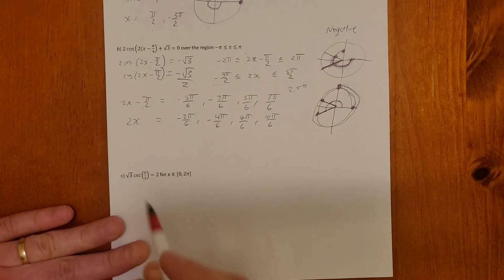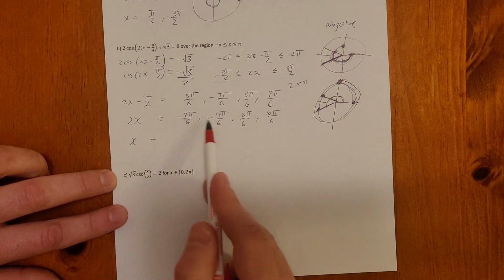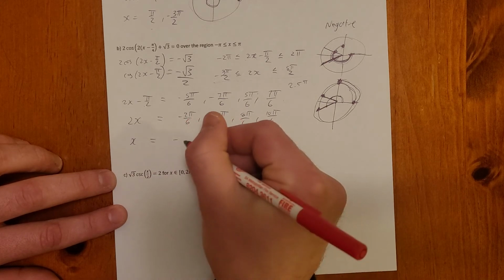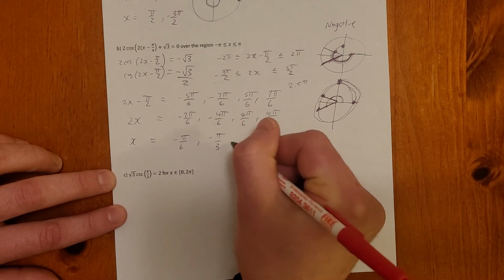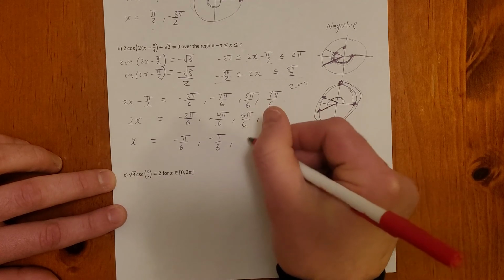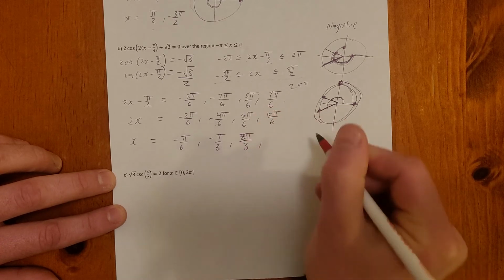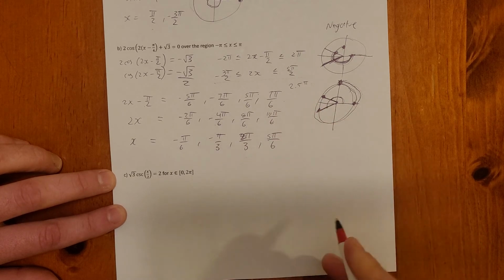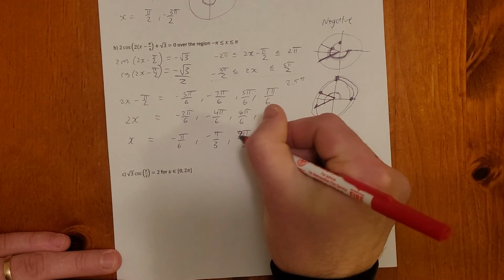Okay, so that's 2x, but then to get x by itself, we're going to go through and divide all of those by 2. Okay, and so that's just changing the denominator to 12, and then I'm just going to write it in simplest terms. So this one will be minus pi on 6, minus pi on 3. This will be, what's that, 8 pi on 12, so 4 pi on 6, so 2 pi on 3. And this will be 5 pi on 6. And so then there are our four solutions. Okay, we can't simplify them anymore. That's a 2 pi on 3.